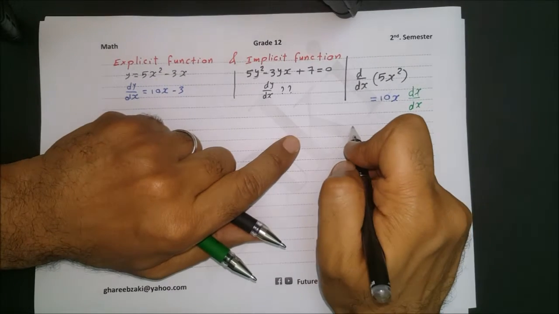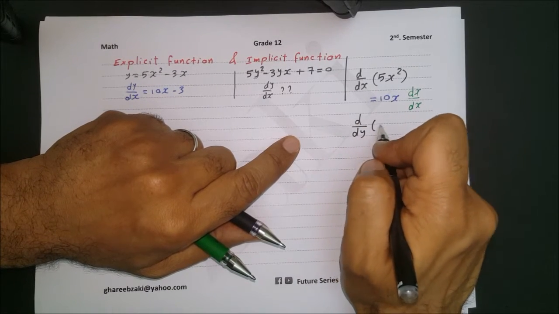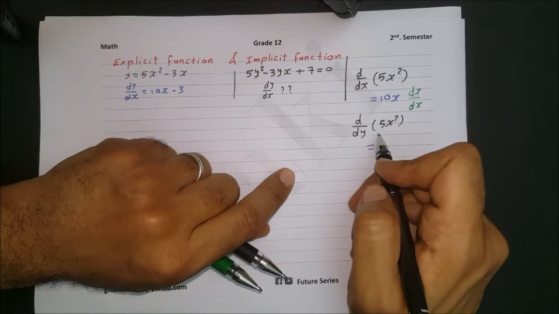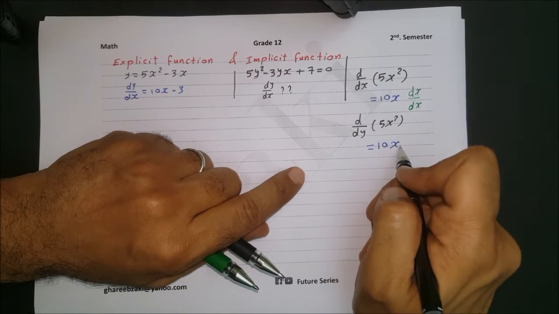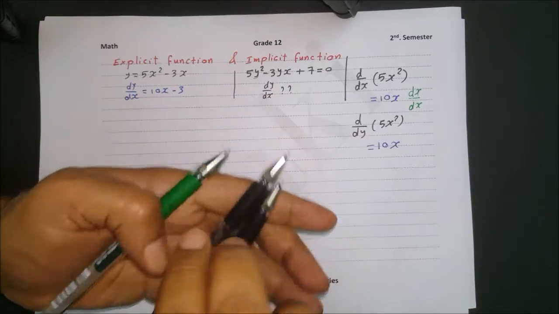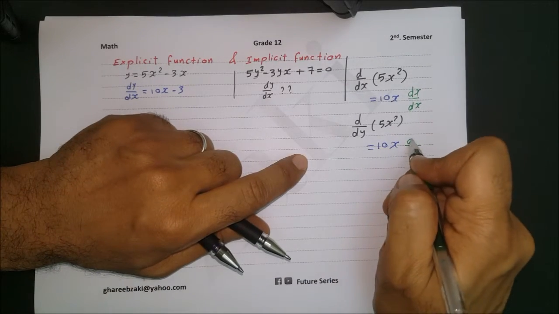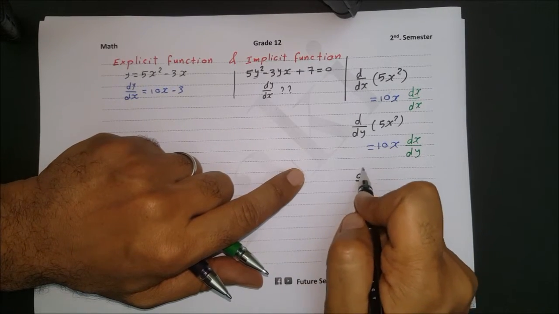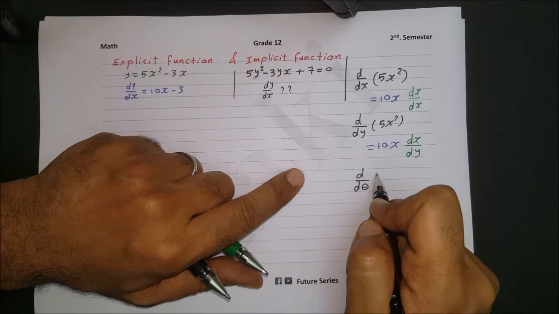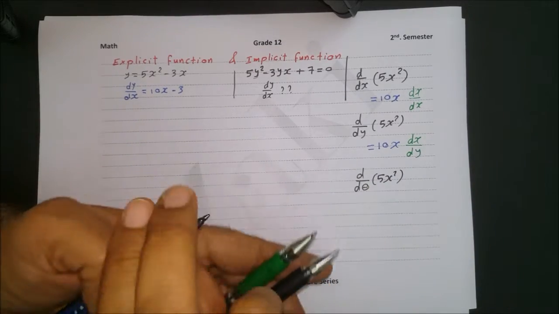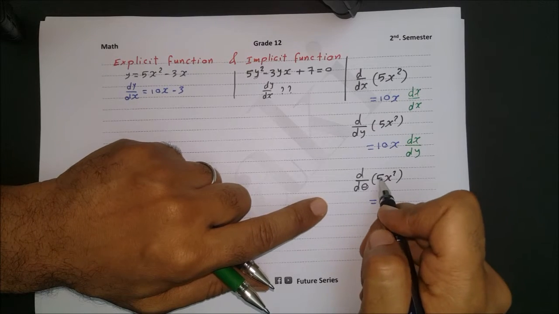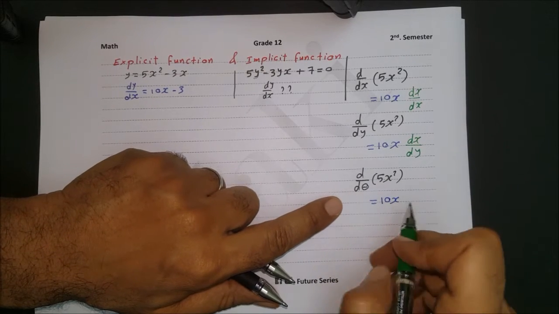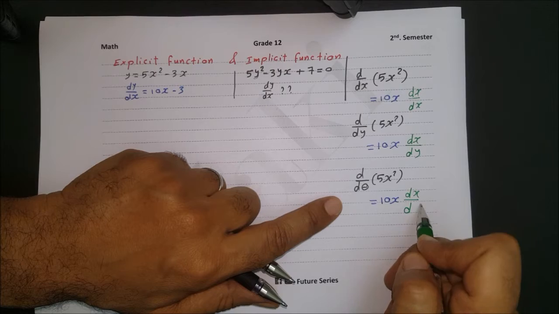What about this? d by dy of 5x squared. In this part we write the power comes down, 2 times 5 10x, the derivative of x with respect to y. So we write here dx by dy. Another example, d by d theta of 5x squared. The power comes down, 2 times 5 it's 10x, multiply the derivative of x with respect to theta. So it's dx by d theta.